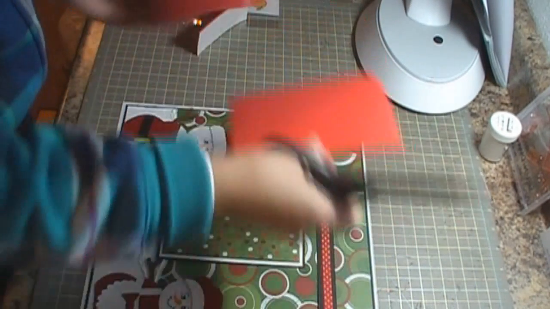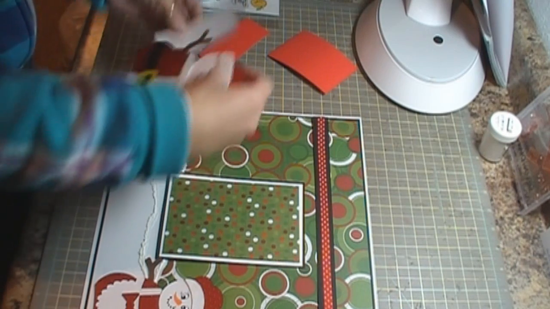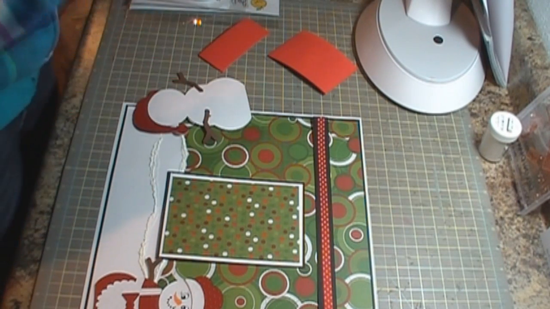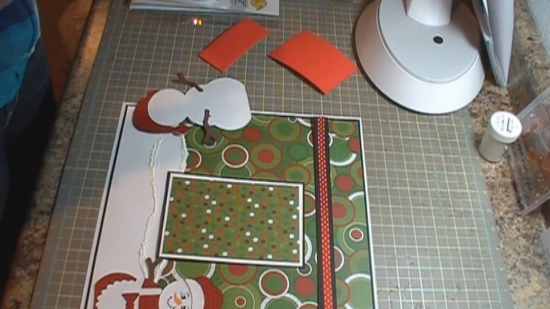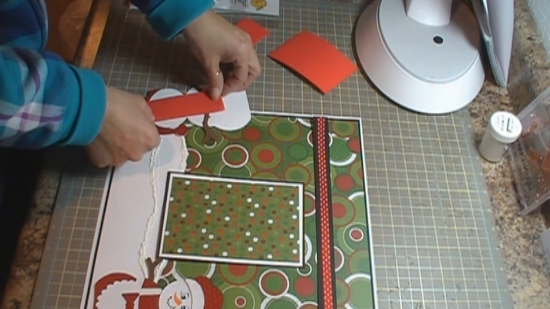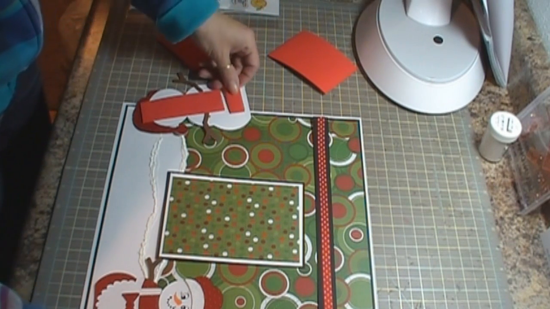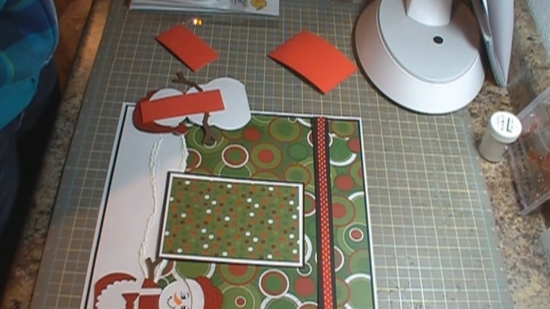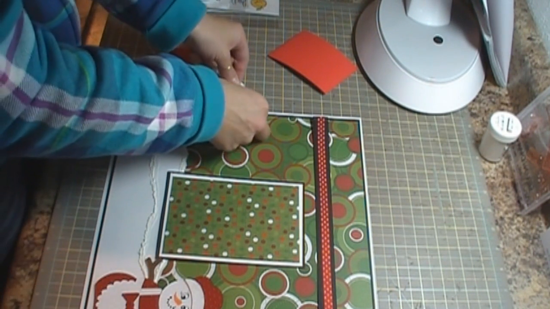I don't think I need two. And that's just going to go on the back. Yeah, just one is fine. And that's going to be what holds up my dimensionals, like I said. I'm actually going to cut some more off this one. Okay. Just kind of like a cheater method or cheaper method, however you want to look at it.